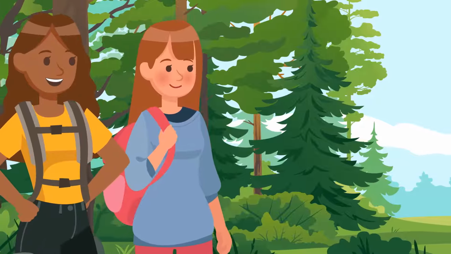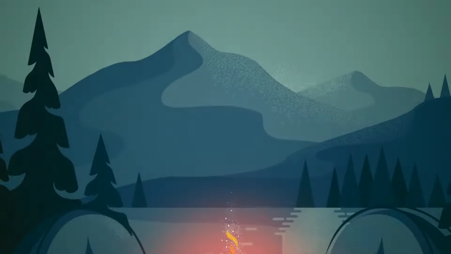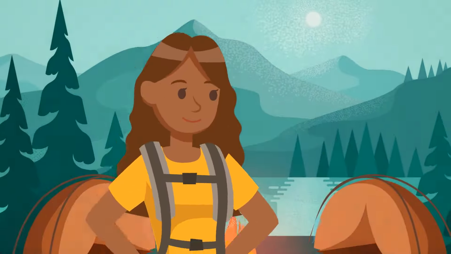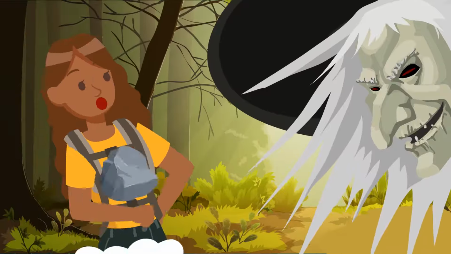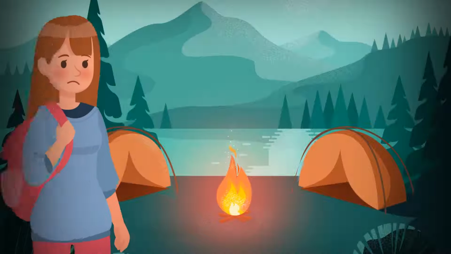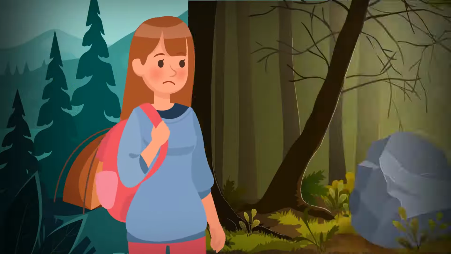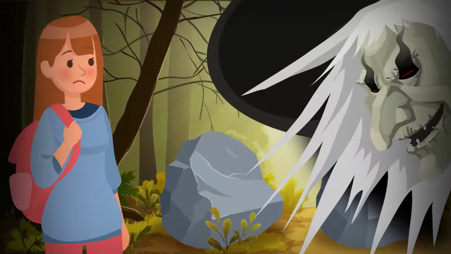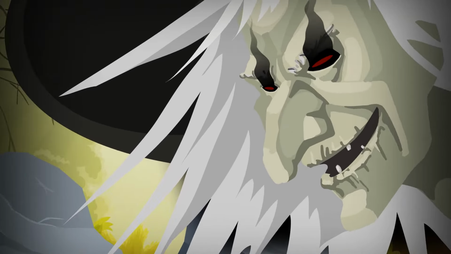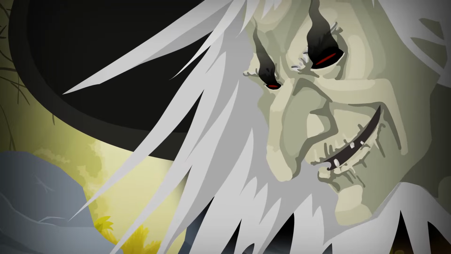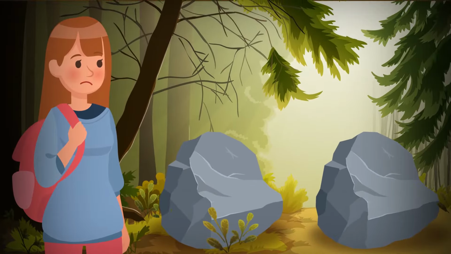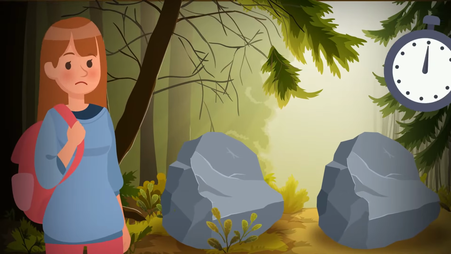Kim and Stacy went hiking in a forest. They stopped for the night, and Stacy went to collect some berries. Suddenly, a witch appeared out of nowhere and turned Stacy into stone. Kim got nervous and went looking for Stacy, but she met the witch instead. "I turned your friend into stone. Find the right stone and pour this potion. It will turn your friend back to human." The witch said these words and disappeared. Can you help Kim to save Stacy?